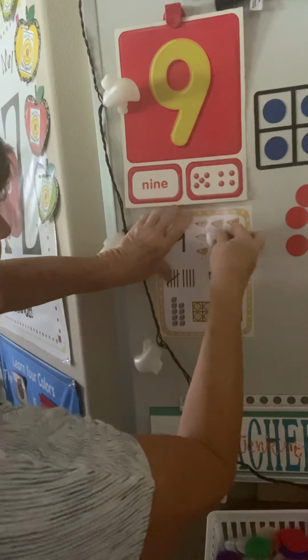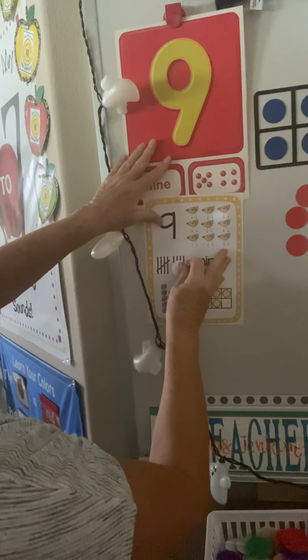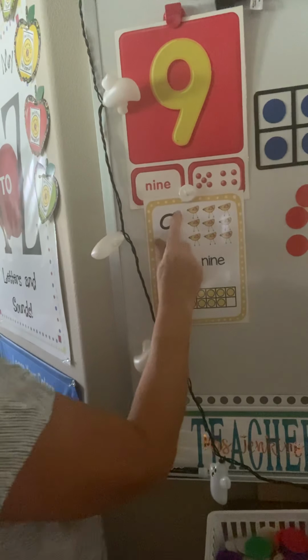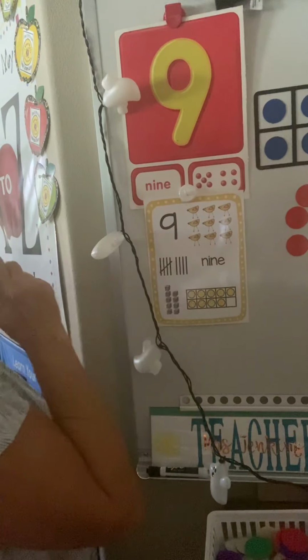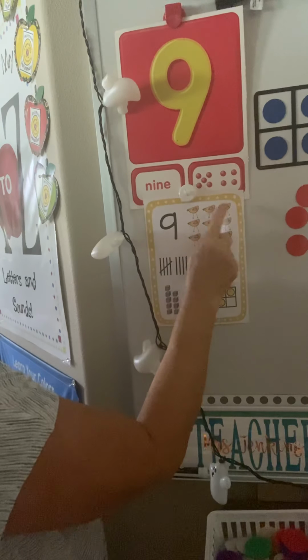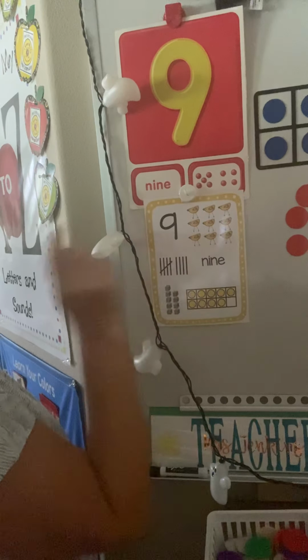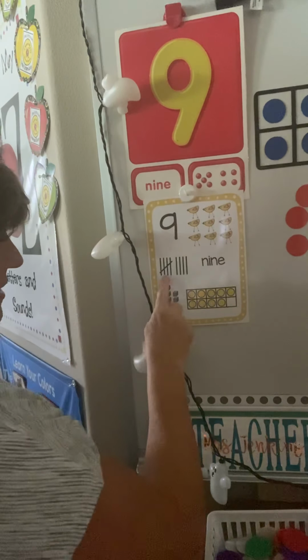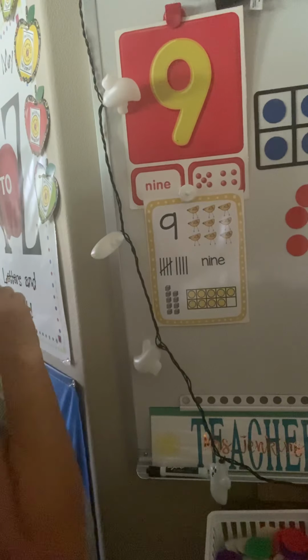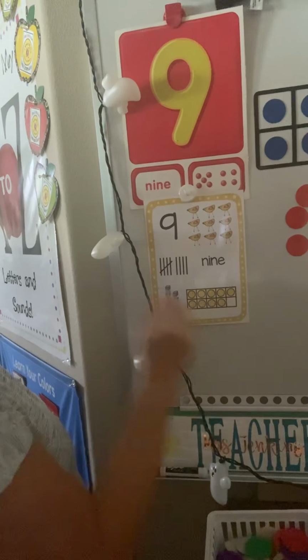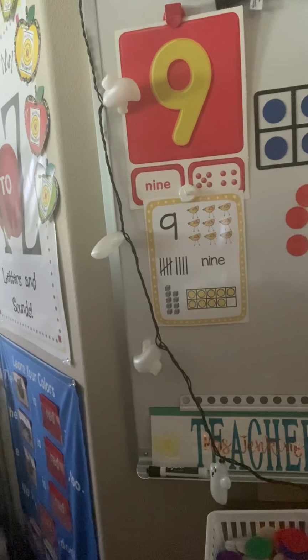I'm going to move this over here. This shows us what 9 looks like. This is more of how we make our 9. Circle on the top, add a straight line, and then we've got 1, 2, 3, 4, 5, 6, 7, 8, 9. Here's 9 again. Here's 9 tally marks, which we'll do in a minute. Here's 9 unifix cubes, or little cubes. 5, 6, 7, 8, 9. And here's 9 in a 10 frame. Now, if you go over here, sorry, I have to grab my marker.